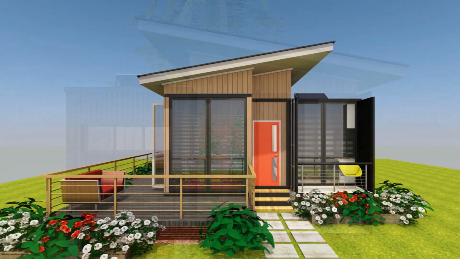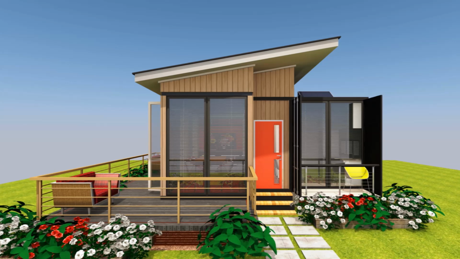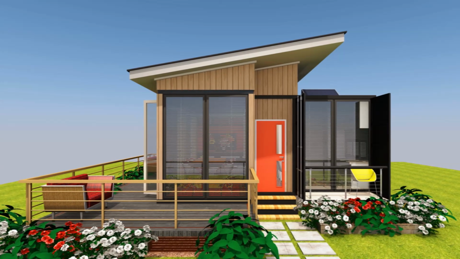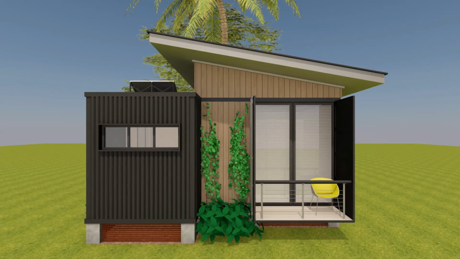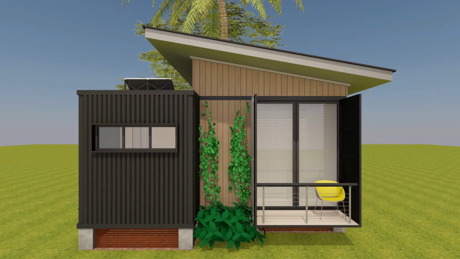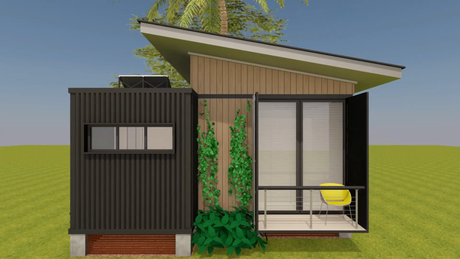In addition, the two containers are linked with an additional infill space to cover the additional open space in between the two modules and covered with a flying roof to protect that additional space from weather elements.